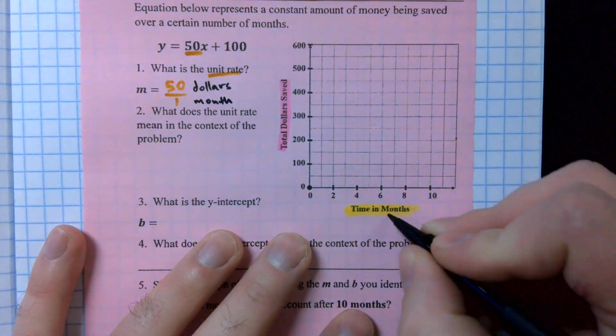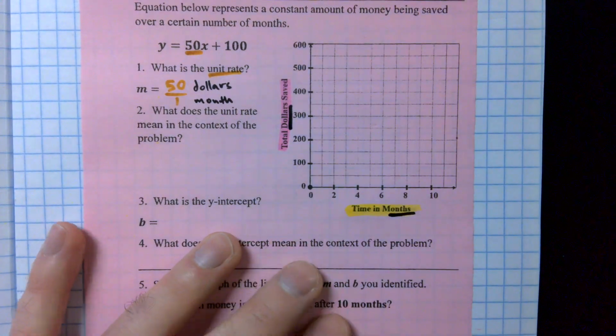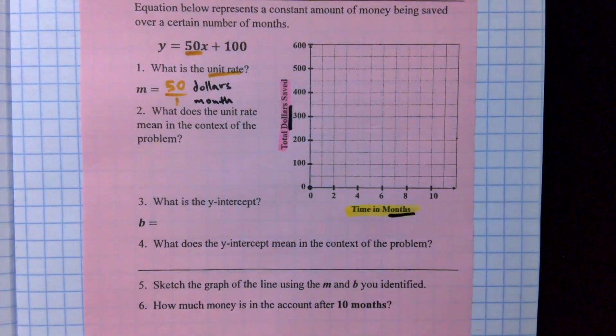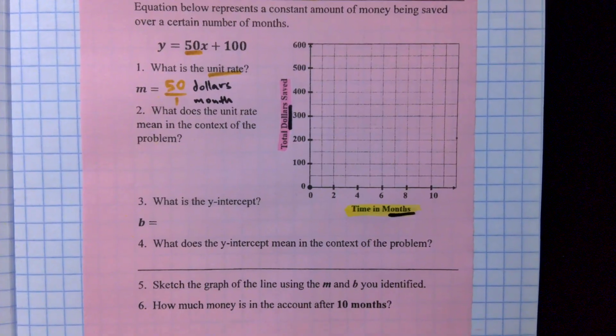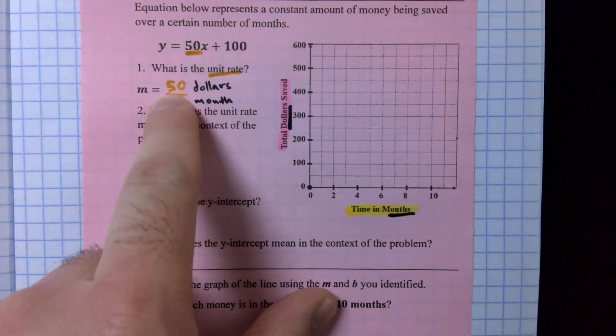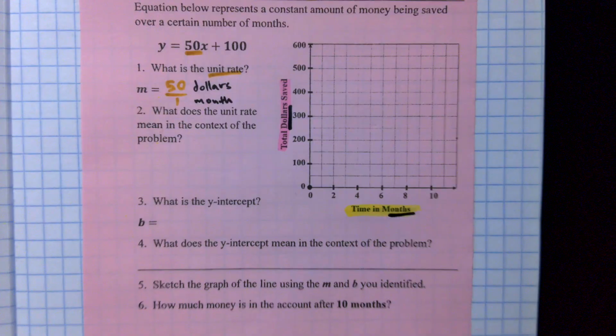Those are my units, right? Months and dollars. We will in a second. We're going to take it step by step. What does this unit rate mean in the context of this problem? Well, we're talking about a savings account, right? So if my unit rate is $50 every month, what do you think I'm talking about?